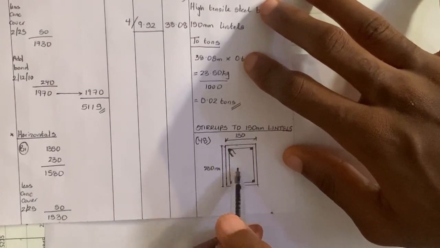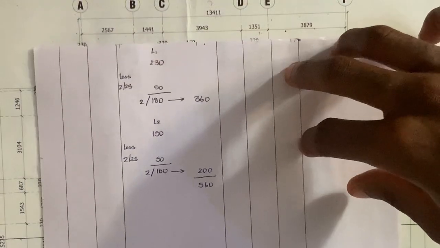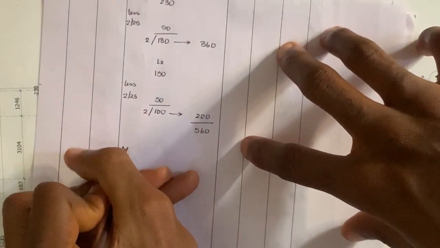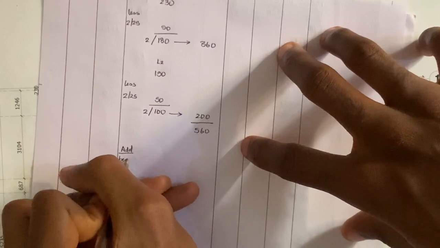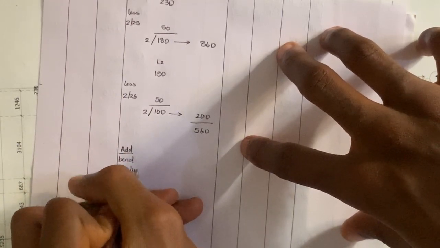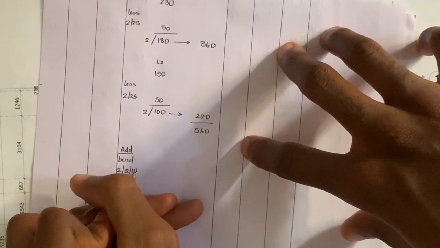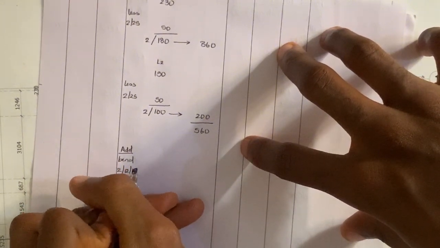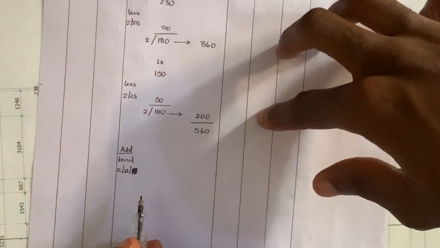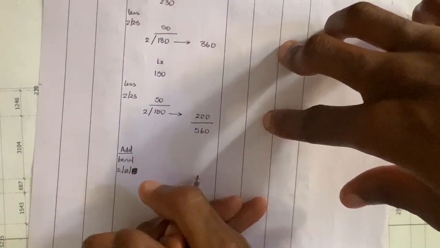So we have to cater for the bend. So you know the formula for catering for bend, right? We will now add the bend, which is 2 by 12D, by 8, sorry, since the diameter of the reinforcement is 8 mm. So we're going to be having 192.